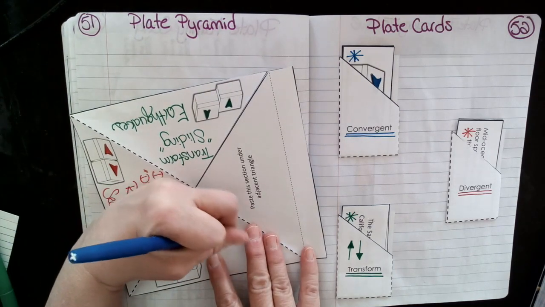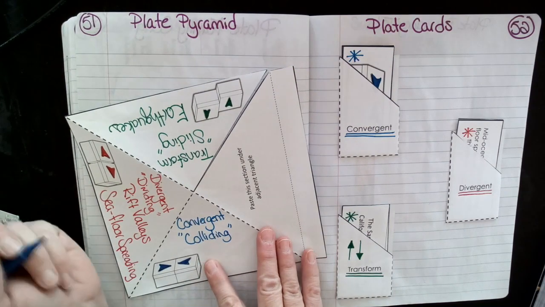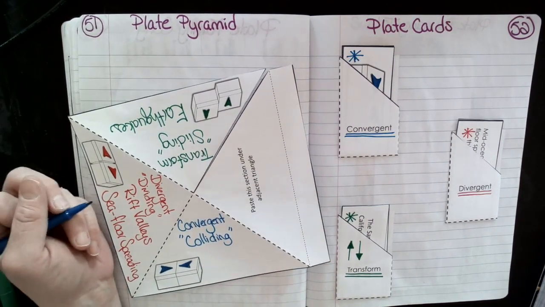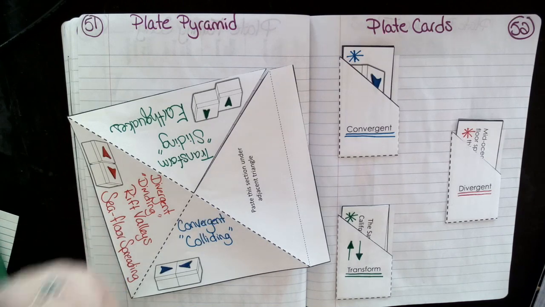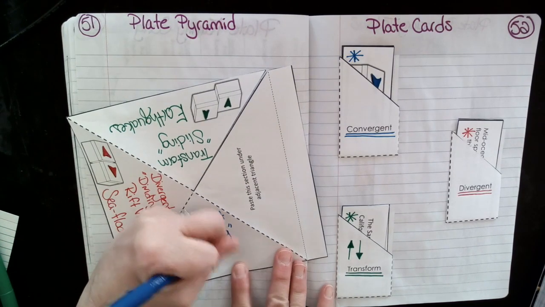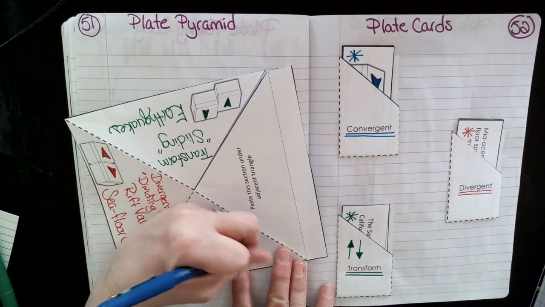You sing the song? Let's sing it together. Convergent is colliding, divergent is dividing, transform is sliding, we are the plate boundaries. Da-na-na-na, da-na-na-na, da-na-na-na, da-na-na-na, da-na-na-na.